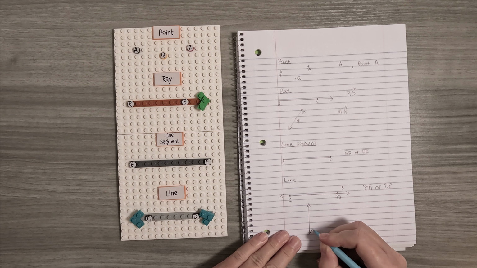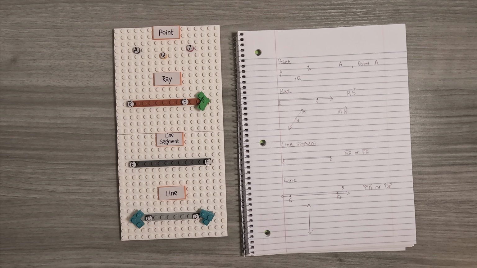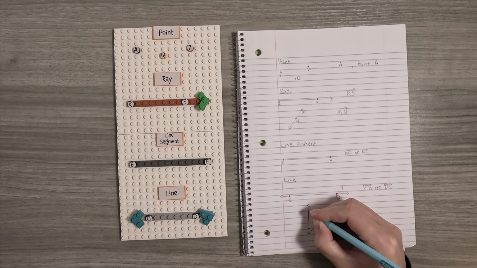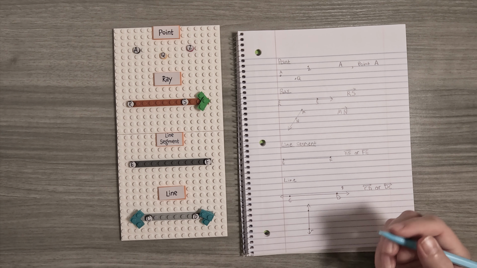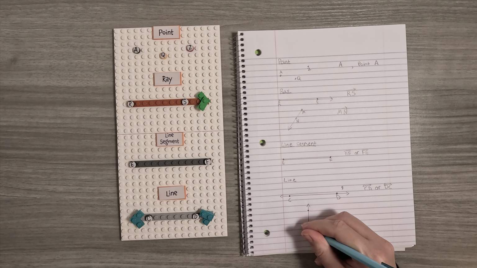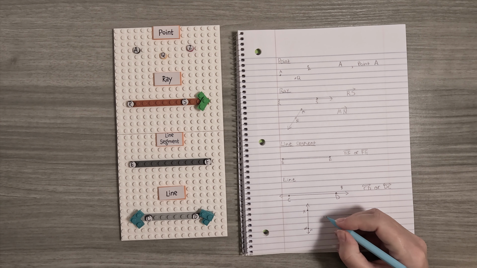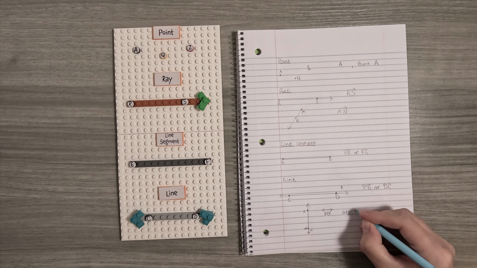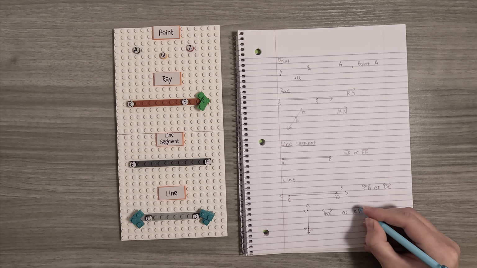So in text, it could be called line L, or it'll have the CD, something like that, or M here, and then if we wanted to put the points on this, we could do WX. So this would be WX or XW.